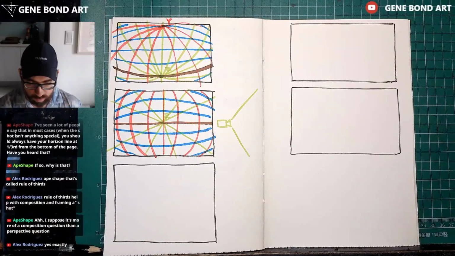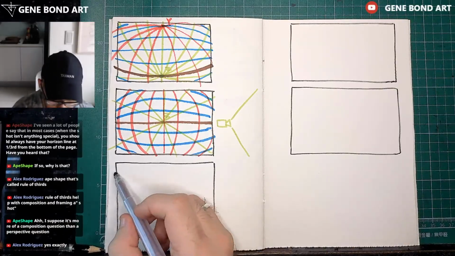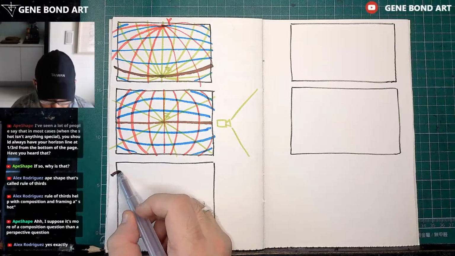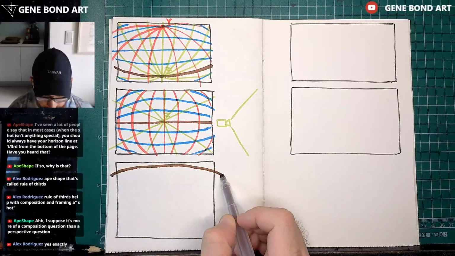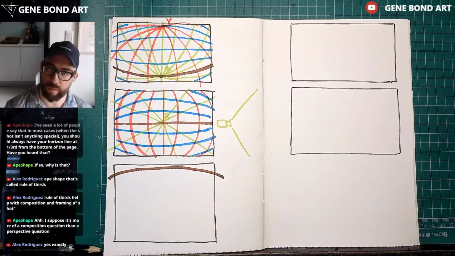And with a downshot, it will be opposite. So we now have the horizon line curved in the opposite direction. So it's like we're looking to the ground.